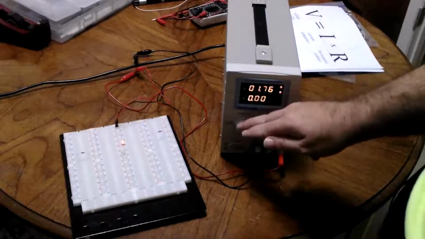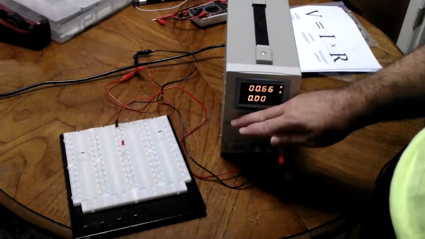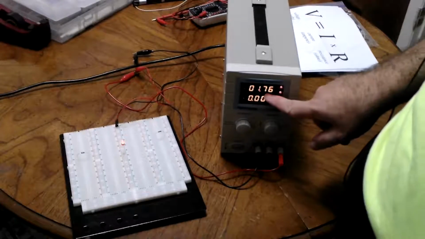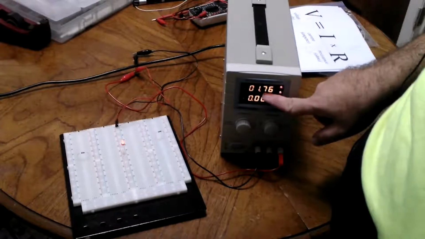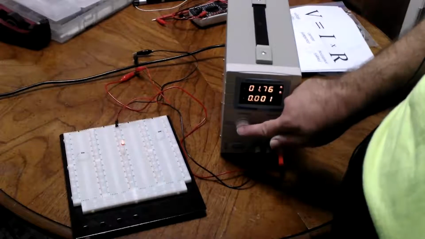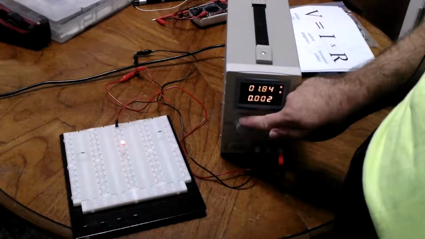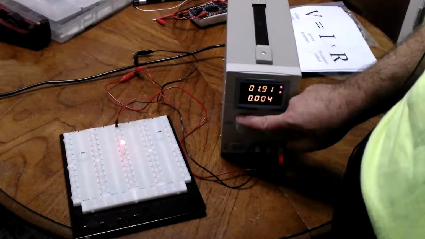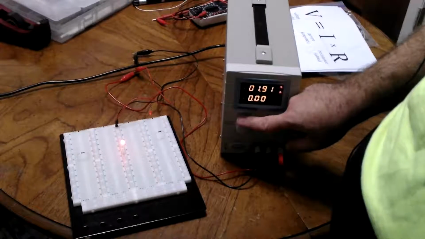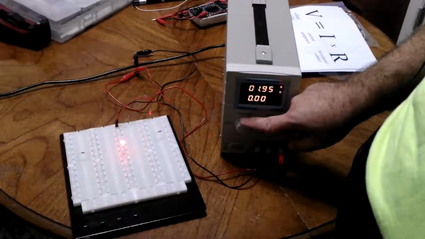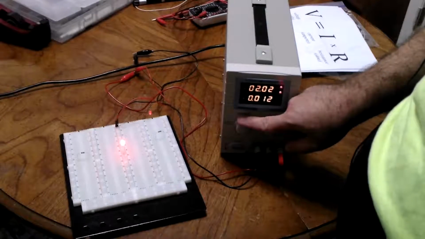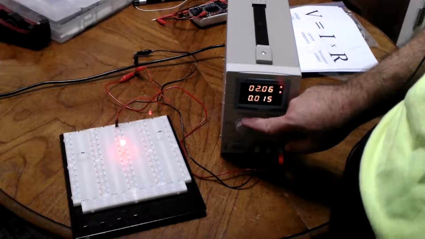So once again, I turned it up to 1 milliamp, and it goes up to 1.76 or so volts immediately, just to turn it on. But watch this. If I turn it up to 2, it only went up to 1.84. Look, it's only going up tiny, tiny bits now. See that? 3, 5, 8. It's barely going up at all per milliamp now.